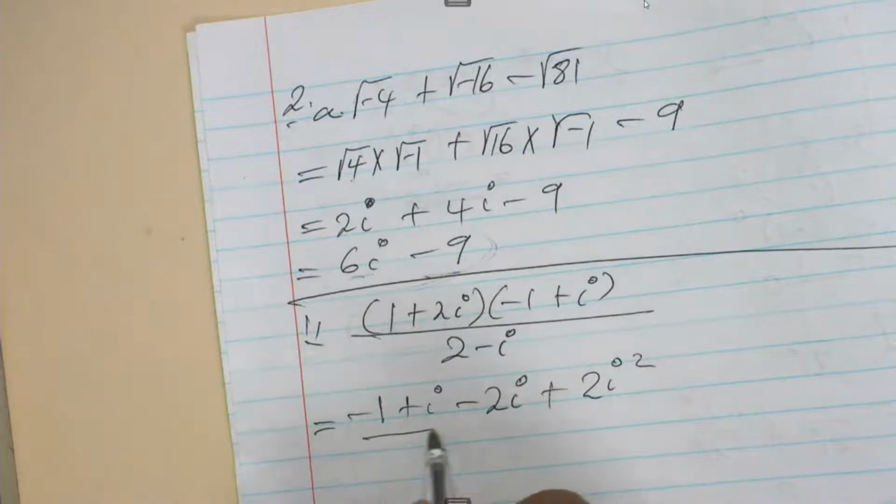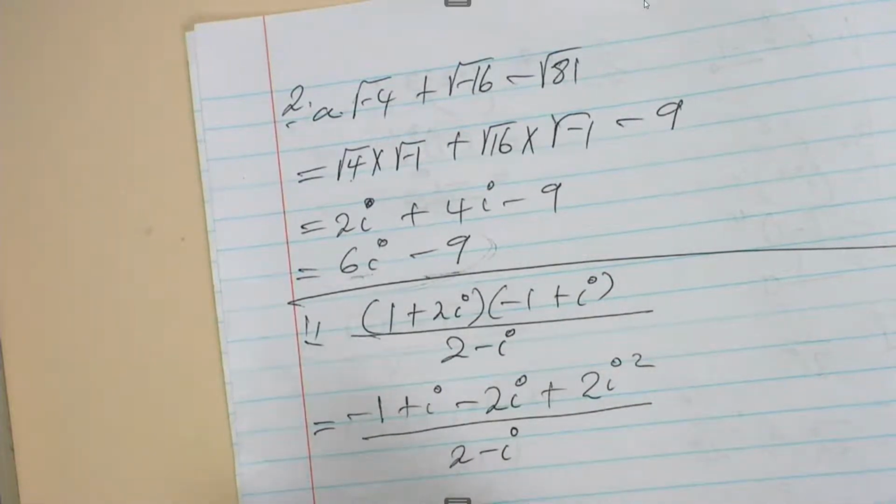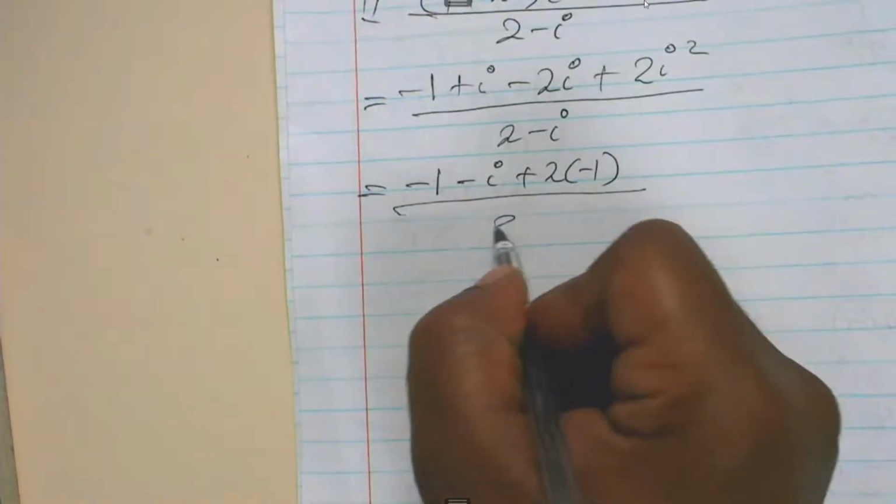And then we're still having our denominator as 2 minus i. I can simplify this and say I'm having negative 1. These are the like terms. This will give me negative i plus 2 into minus 1, all divided by 2 minus i.